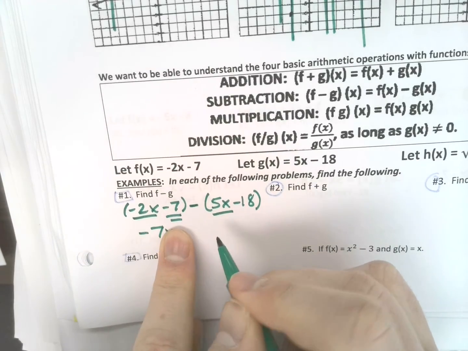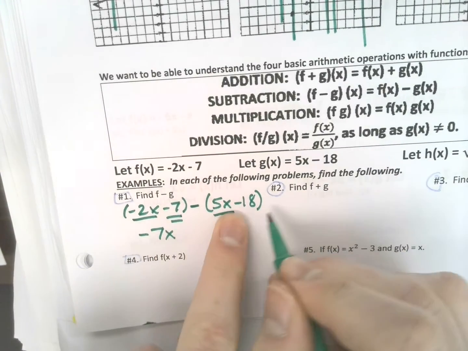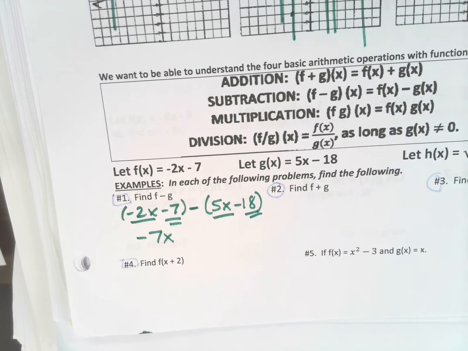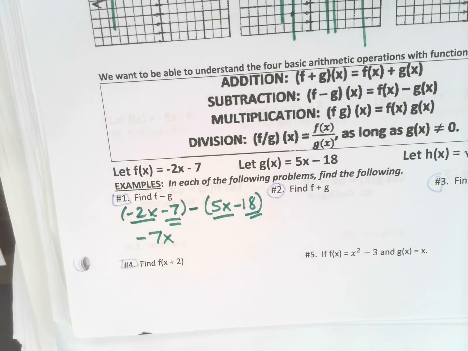Ooh, be careful. Negative 7 minus negative 18. We got some double negative action. So negative 7 plus 18, which is really 18 minus 7, is really what negative 7 plus 18 is. You could rearrange that.